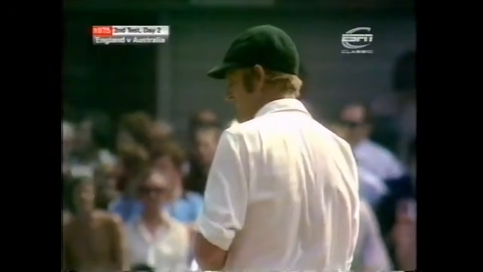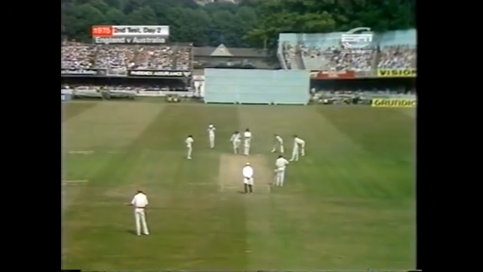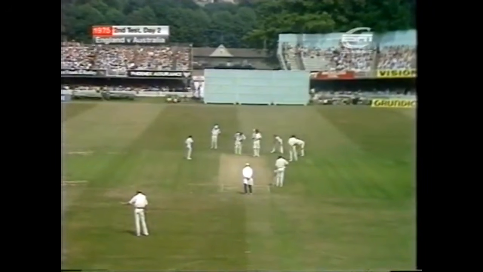That's the square cut, which he plays so well. 64 for 6 was the astounding score at lunch on a good wicket.